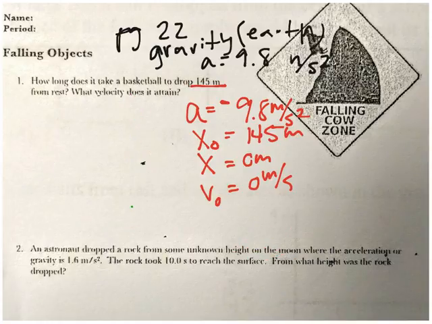Alright, so we are now trying to find the final velocity. We now know the time, but we really don't need it because if you look, there is an equation that doesn't use time.